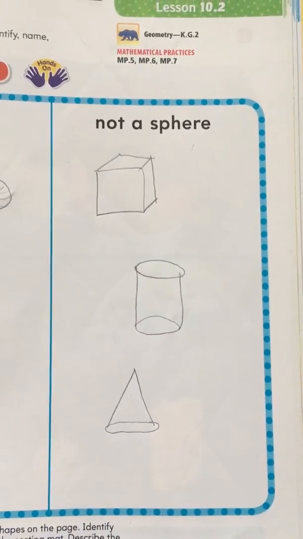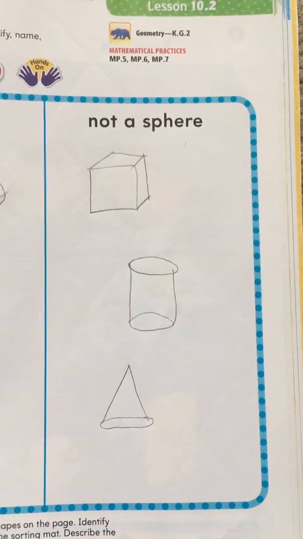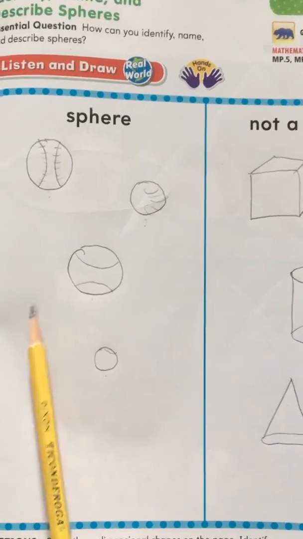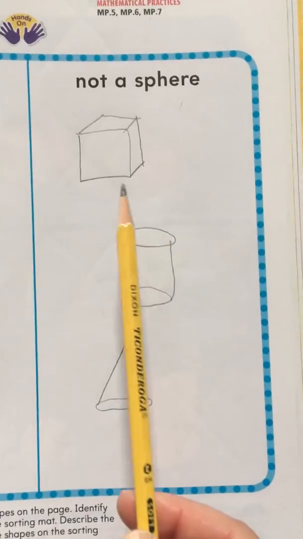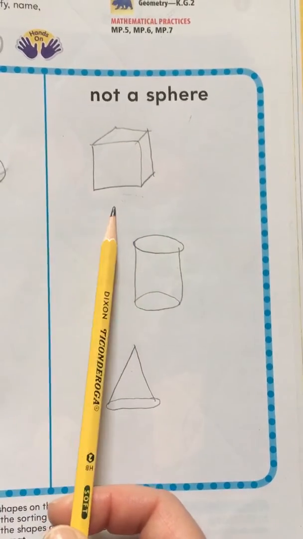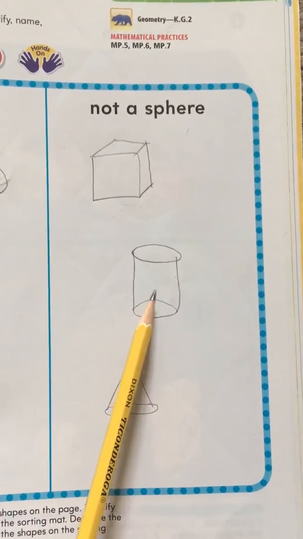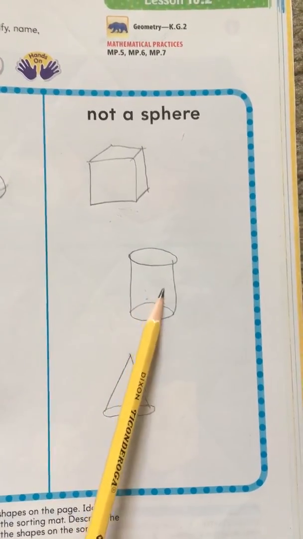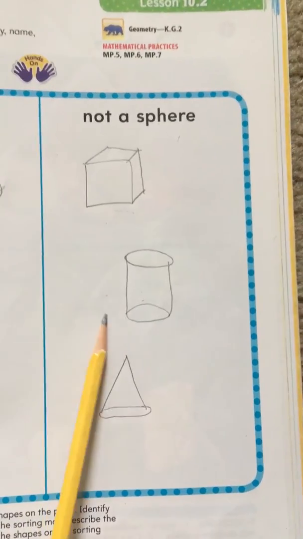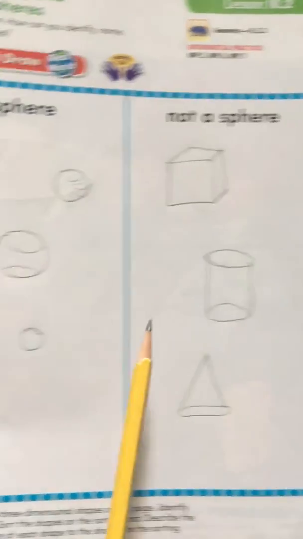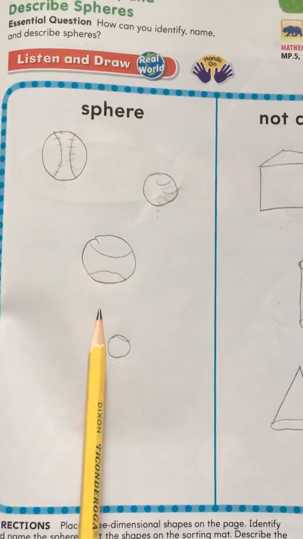Yesterday we talked about what shapes are not spheres. Those are the ones that stack. We can't stack a basketball or a baseball or a soccer ball. So what is not a sphere are things that can stack. So a cube or a box can stack. So that's why it's not a sphere. It doesn't roll either. A cylinder, like our canned corn or our canned beans, can roll if you turn them on their side, and they also can stack. So that's why they're not a sphere, because they can stack on top of each other. And remember, a sphere, like a ball, does not stack.